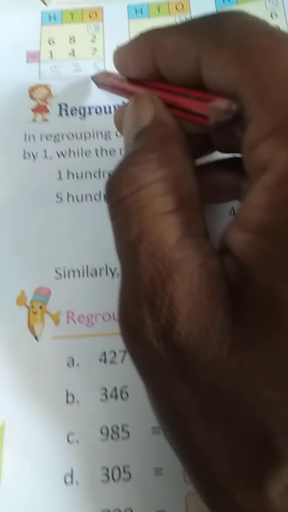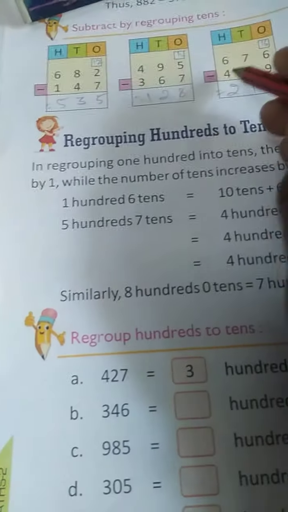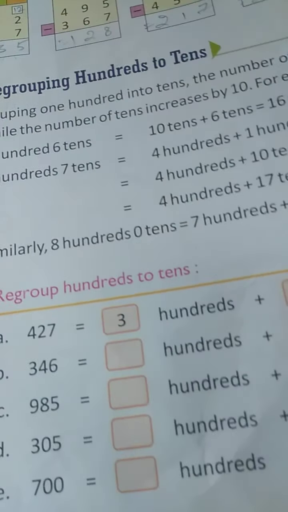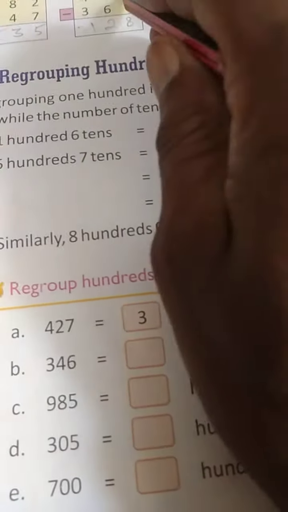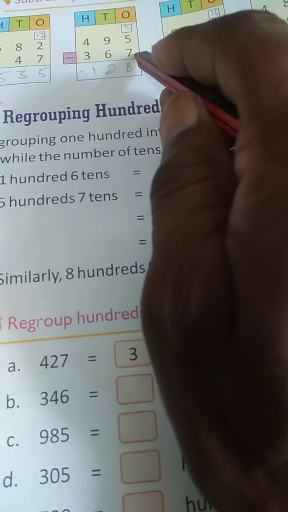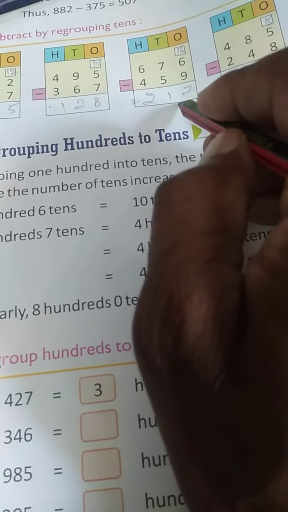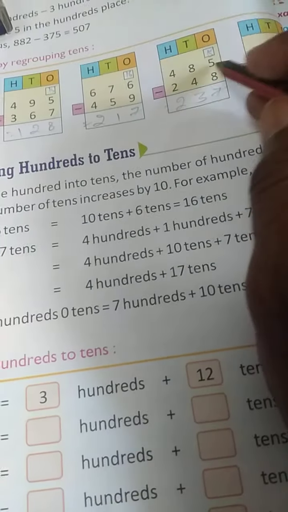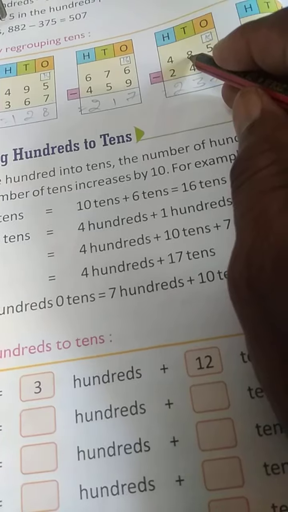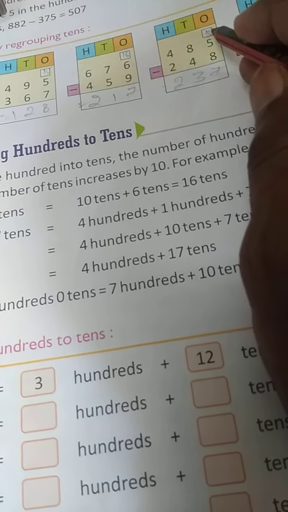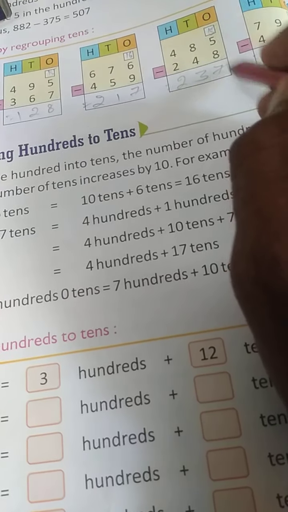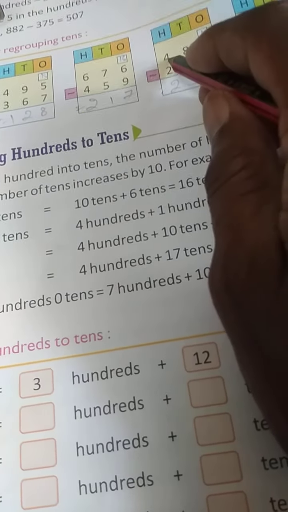Here sums are given. 682 minus 147 becomes 535 by regrouping tens to ones. 495 minus 367 becomes 128. 676 minus 459 remains 217. 485 minus 248: here 5 is less than 8, therefore we borrow 1 from 8 and it becomes 15. 15 minus 8 is 7. 7 minus 4 becomes 3. 4 minus 2 becomes 2.